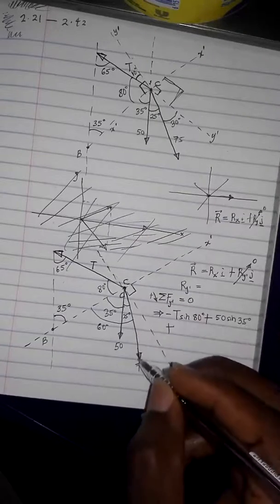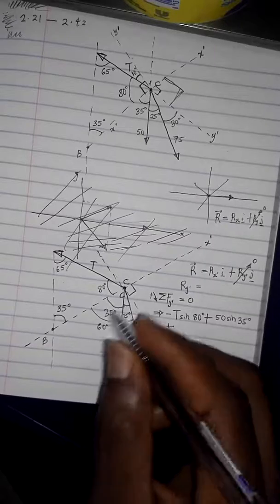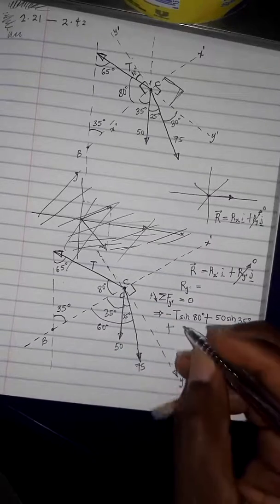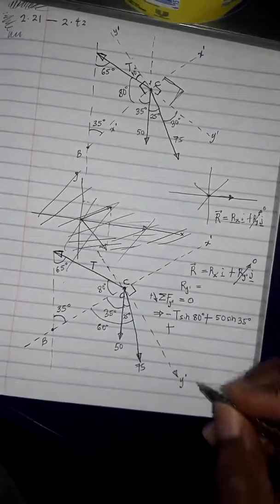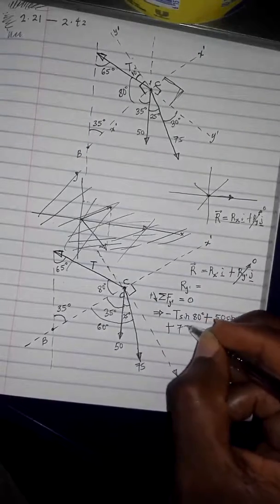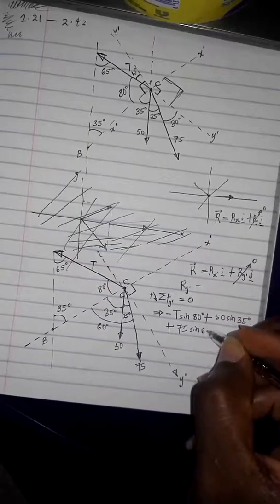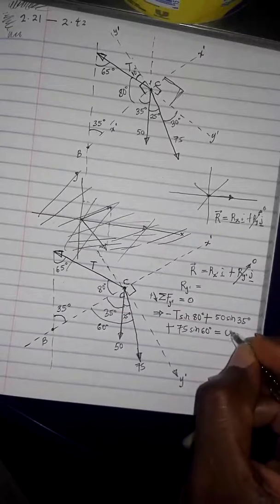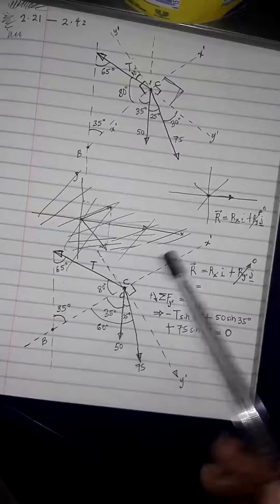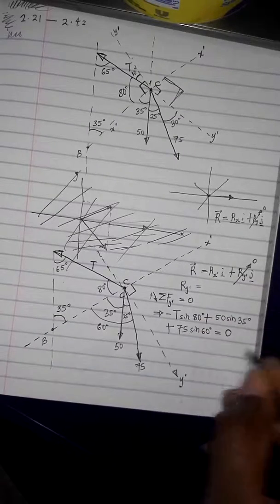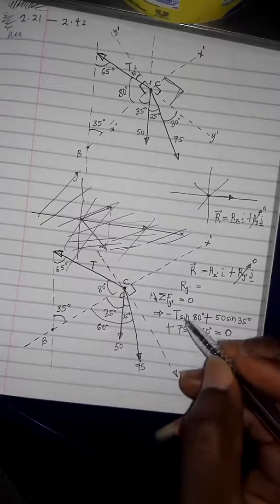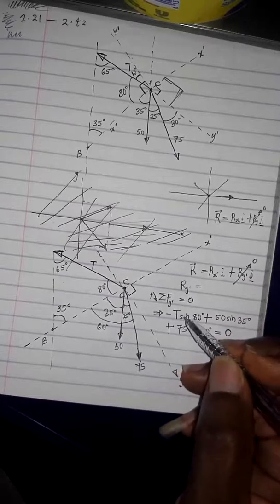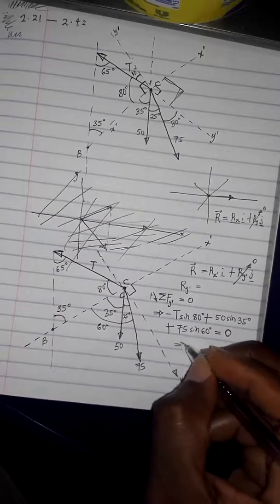So that's going to be 75 sine 60, because I'm using the angle it makes with this, or you say cos 30, it's still the same. It's going to be positive because it's facing this side. So I have plus 75 sine 60 degrees. That is everything for the components along the y-axis, so everything here must be 0. That is when their resultant can only be in this direction. Based on this, I now have an equation that contains only T as the unknown, so I can solve this equation to obtain T.